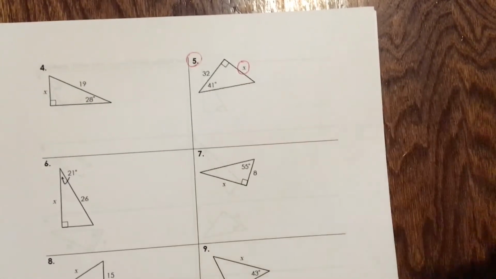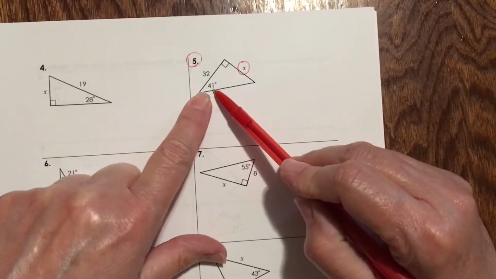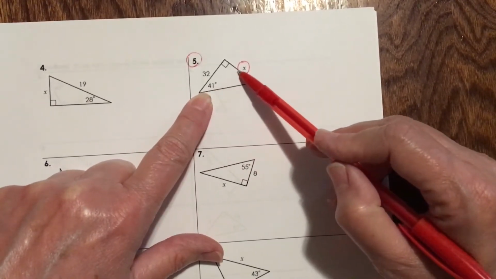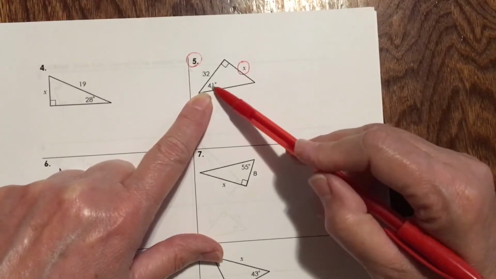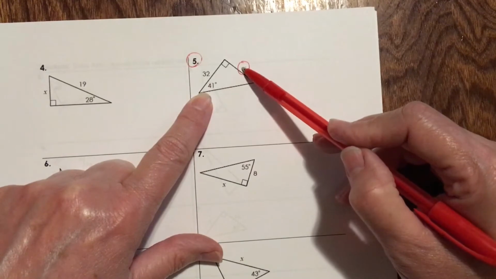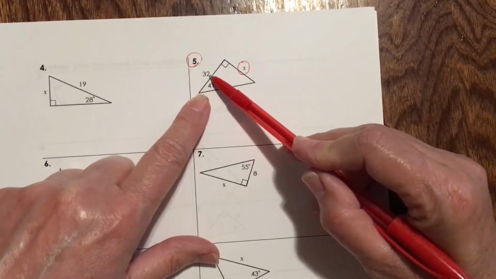Well, I could solve the entire triangle. This time I'm just going to go after what they told me to find. As I look at 41 degrees, I notice that x is across the triangle from 41 degrees, so it is opposite. The other number they gave me is 32.